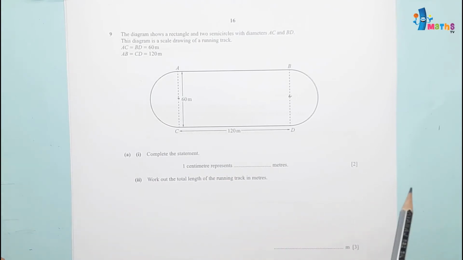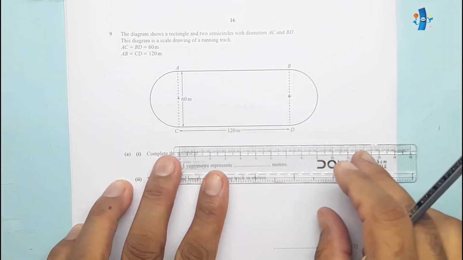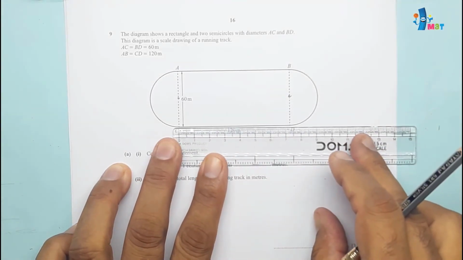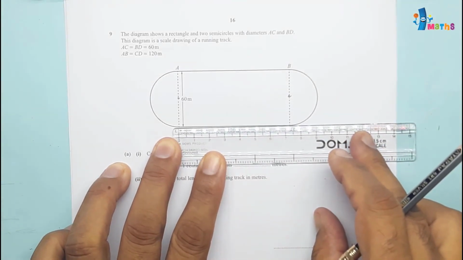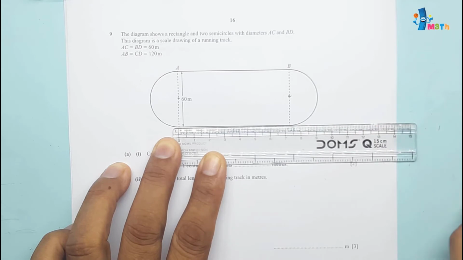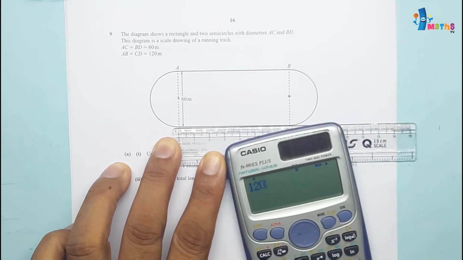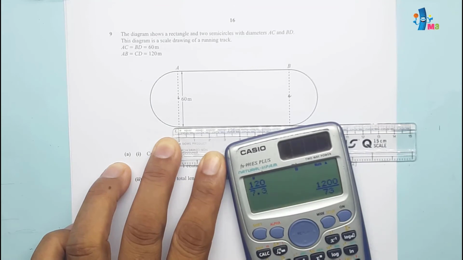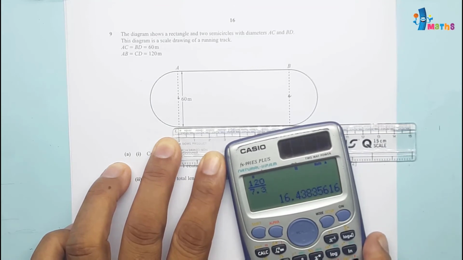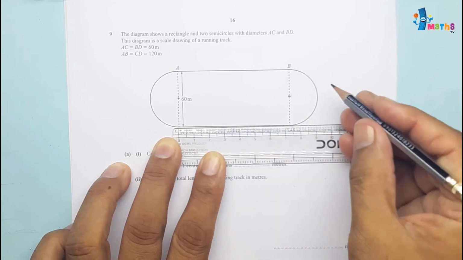If we check, this is 120, and this is 7.3. So 120 divided by 7.3 is giving us 16.4.